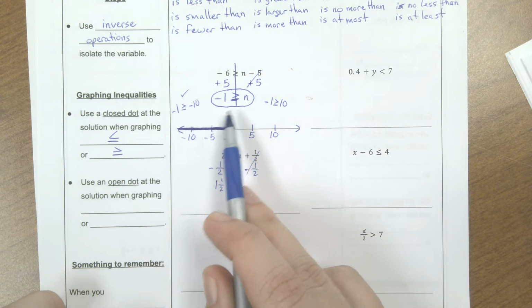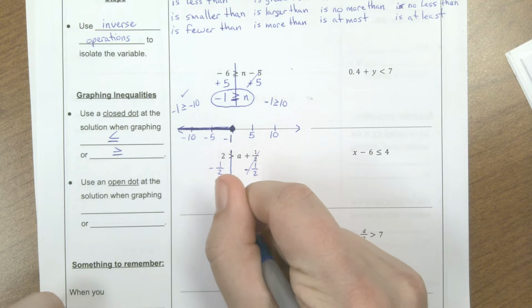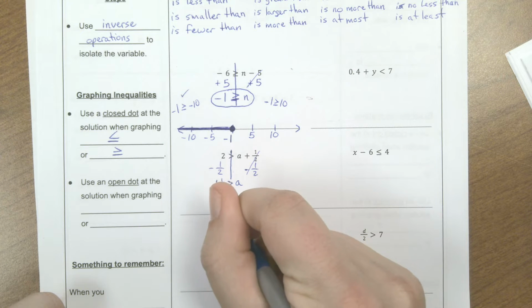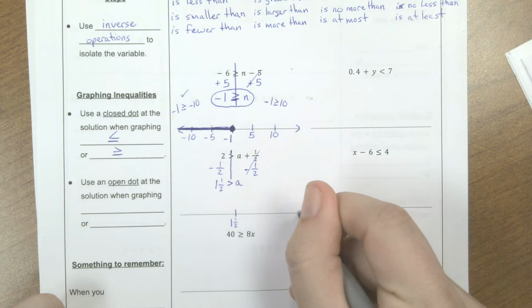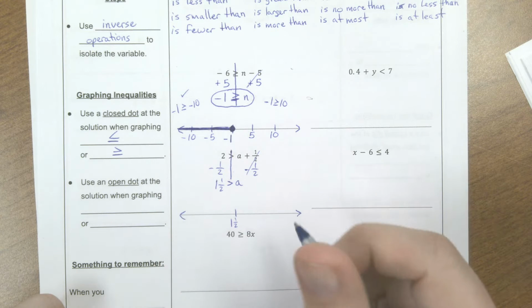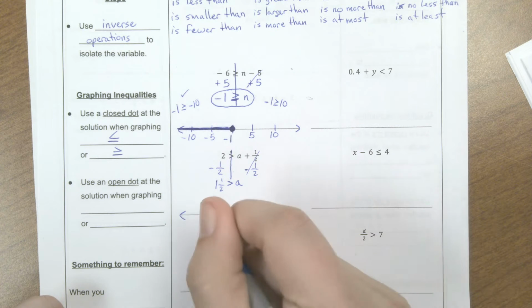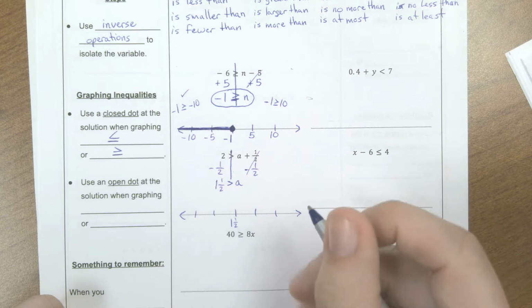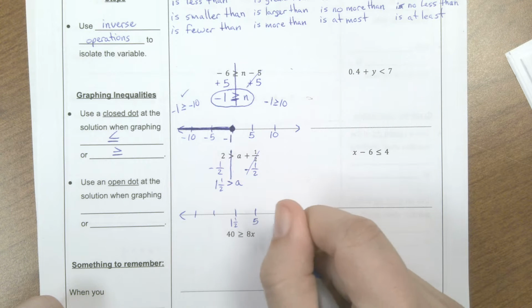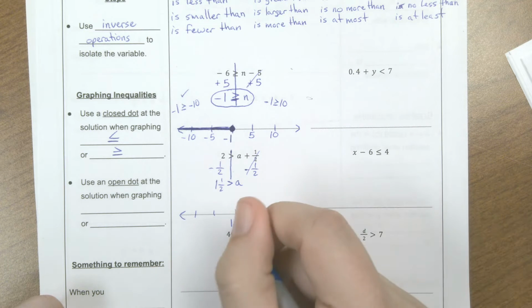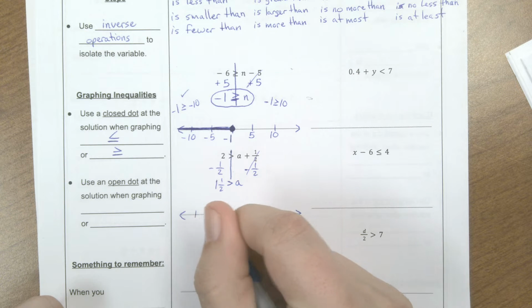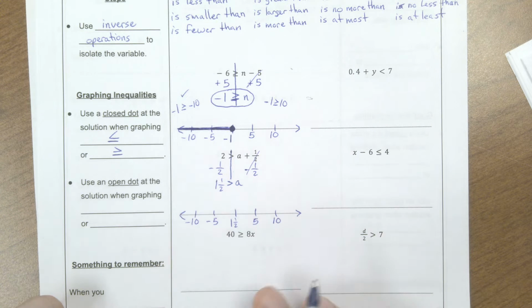Now I do the exact same thing that I did up here. I'll start with my 1 and 1/2 solution. Oops. Make the arrows, don't forget. Pick two numbers that are larger, two numbers that are smaller. 1.5. I know 5 is larger. I know 10 is larger. I know negative 5 is smaller. I know negative 10 is smaller.